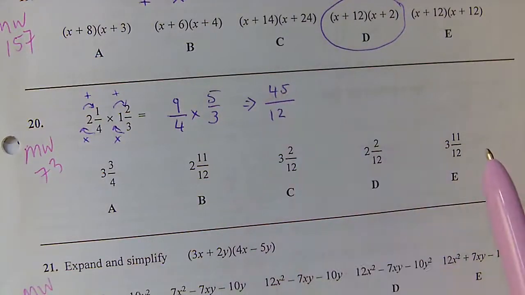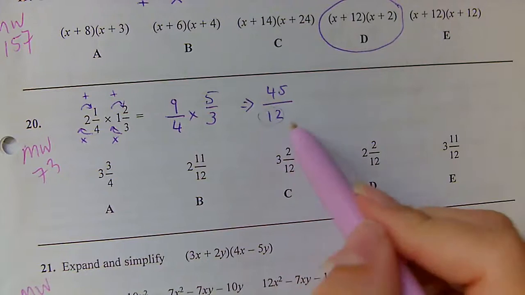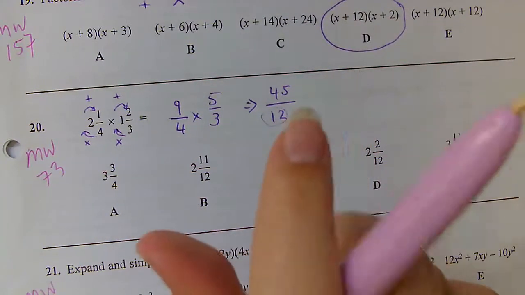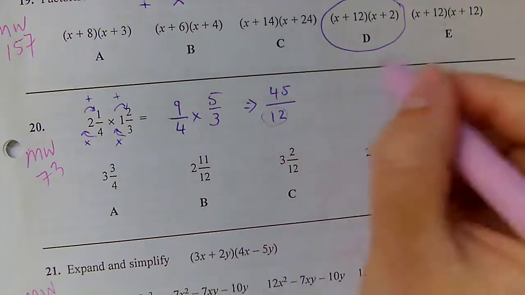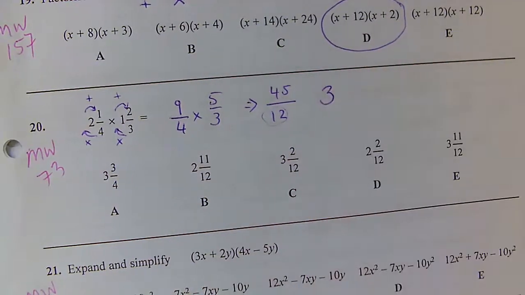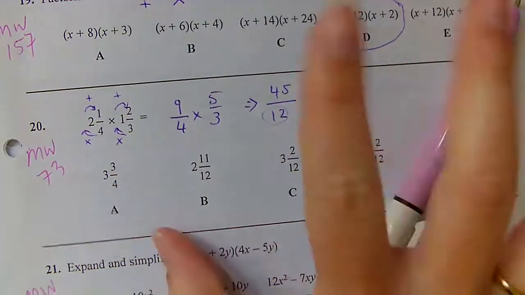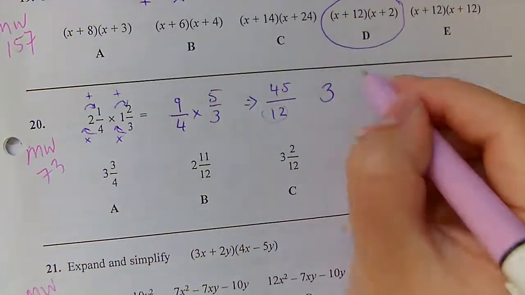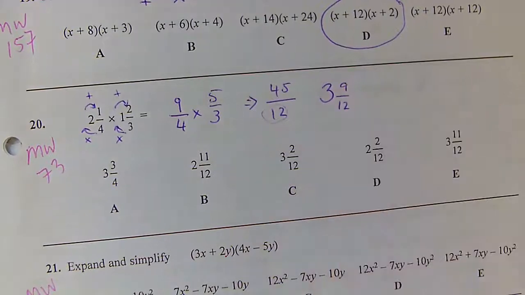Fine. Let's make it top heavy. So what I would do is I'd count up in 12s and work out how many 12s fit into 45. So we've got 12, 24, 36 is 3. So we're at 36, we want to get to 45: 36, 37, 38, 39, 40, 41, 42, 43, 44, 45. We've got 9 left over. Okay, so we're looking for 3 and 9 over 12.